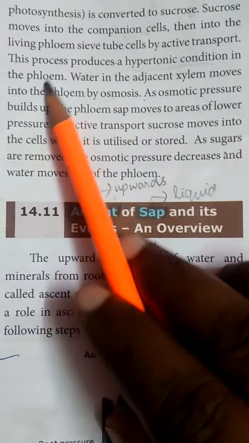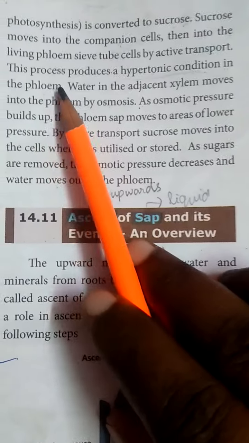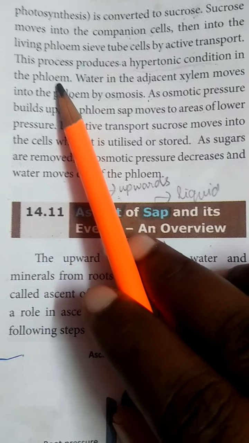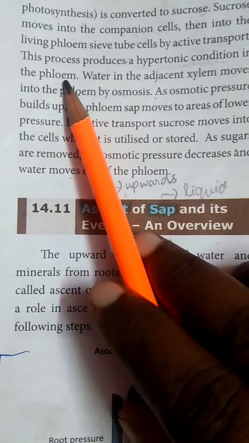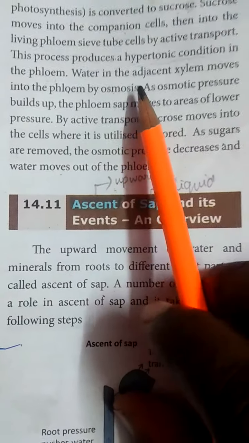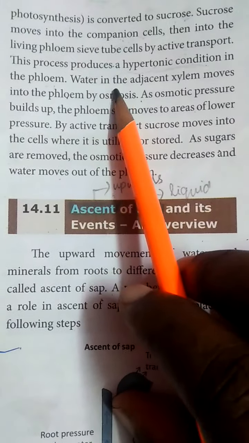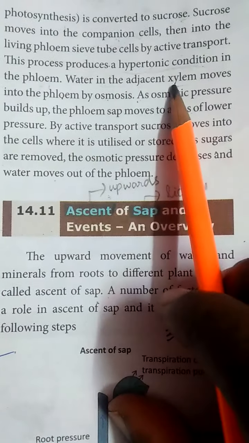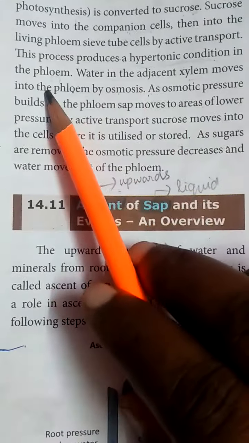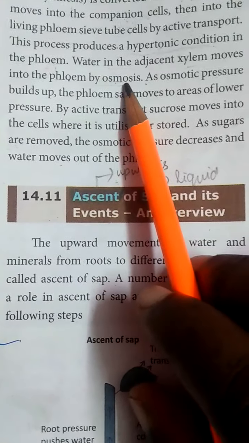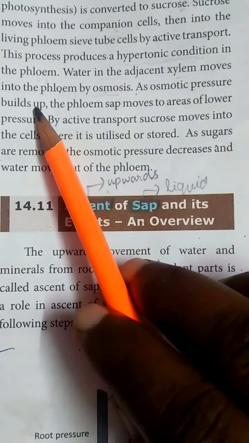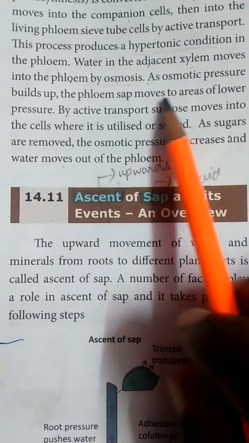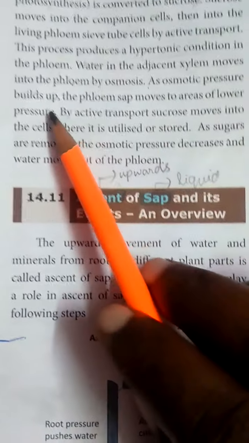This condition exists in the phloem. To balance this, what will happen? The phloem will draw water from the neighboring cells. What is the neighboring cell which has the water? It is the xylem. So water in the adjacent xylem moves into the phloem by osmosis. As osmotic pressure builds up, the phloem sap moves to areas of lower pressure.